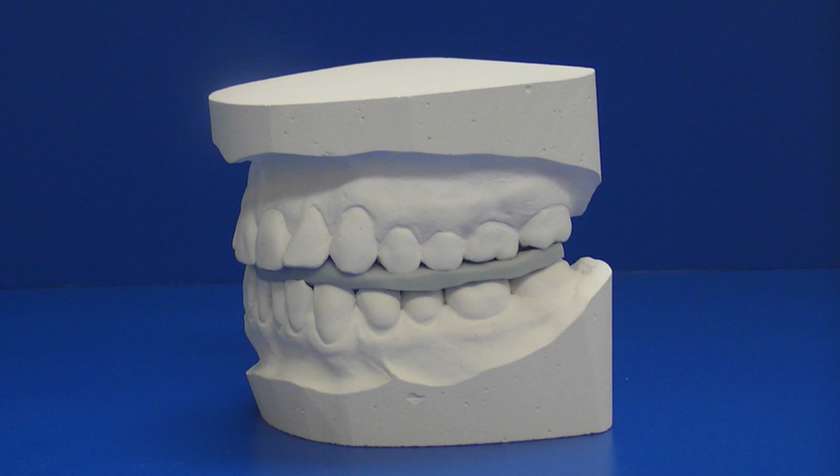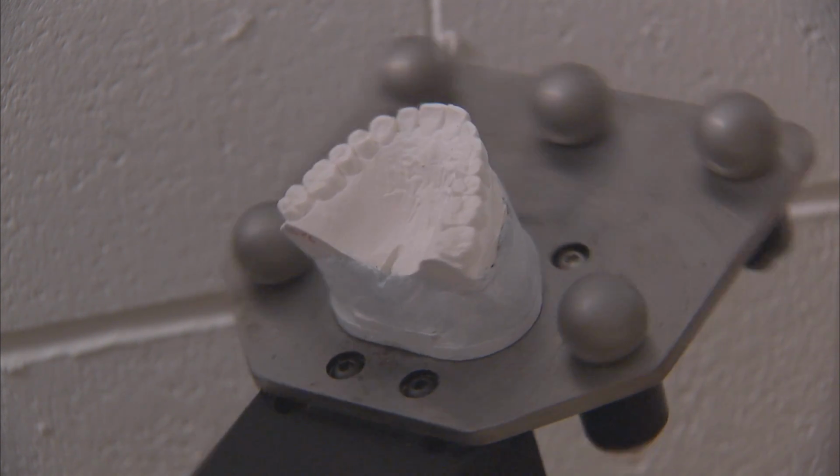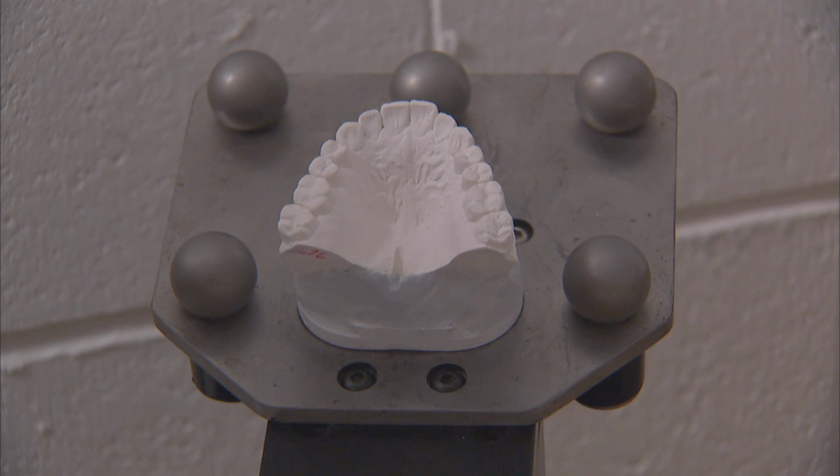To have us fabricate your digital splint, you need only provide the same records you would for any appliance: upper and lower models or impressions, and a centric relation byte registration. Once received at our lab, a three-dimensional scan of both upper and lower models is taken. The CR byte you provide allows the 3D models to be placed into a virtual articulator.